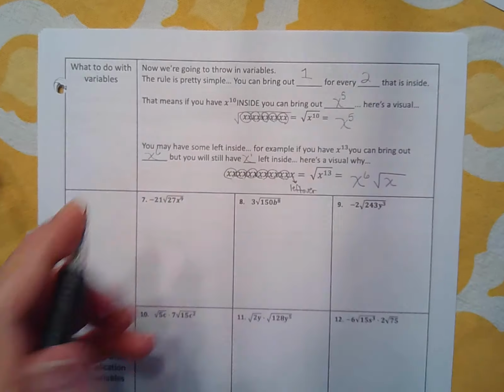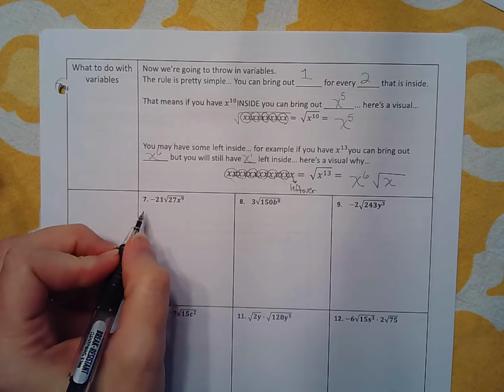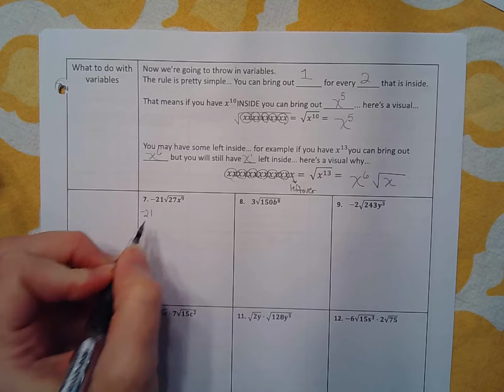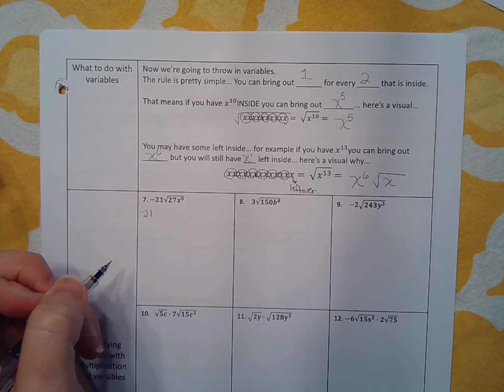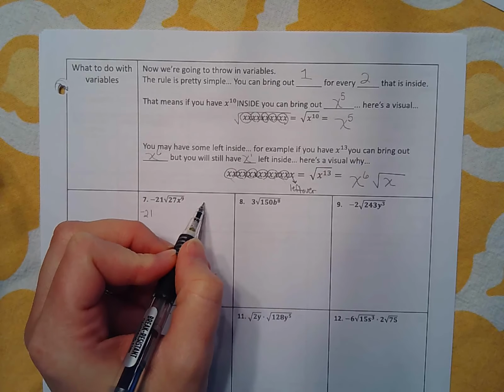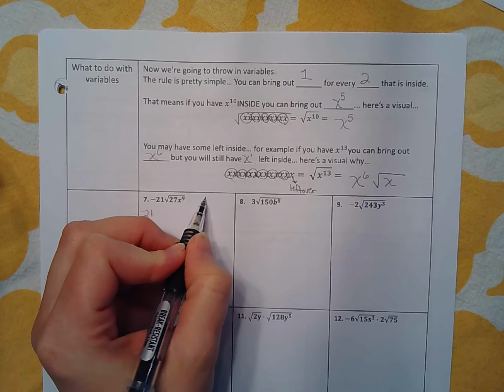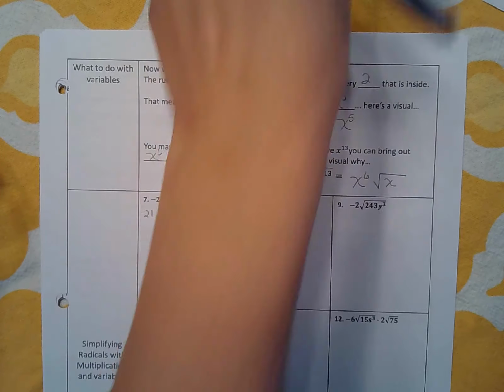All right, so number 7, you see that 21 on that negative? We're just going to bring him down. Boom, boom, boom, boom, boom. Oh, now we have to split 27 apart. Let's do that right here. Let's go ahead and fix that 27. So I had the square root of 27.